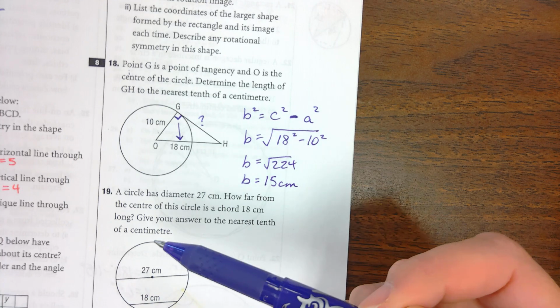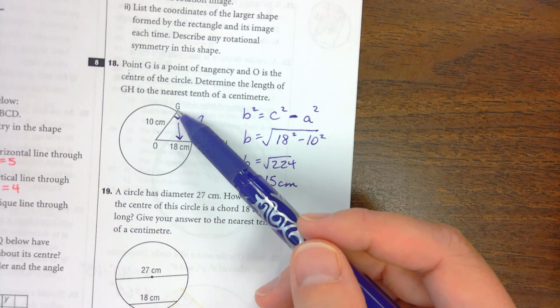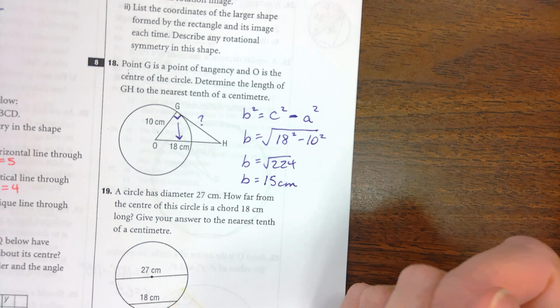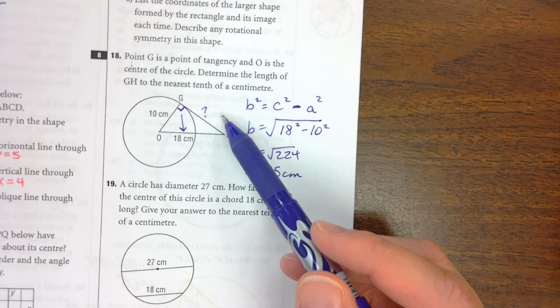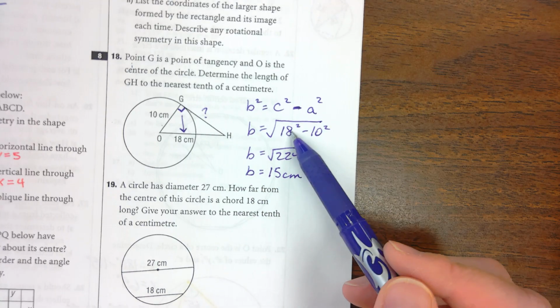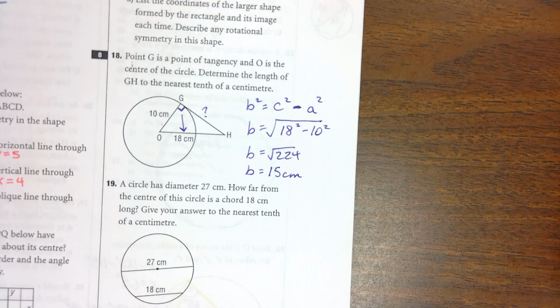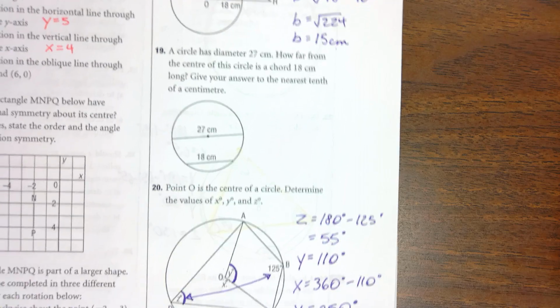Yep. Is it the arc? No, what theorem comes to mind? A 90 degree triangle and you're given two lengths. Oh, Michelle, sorry. Pythagorean theorem, right? So since I'm looking for the side length, I'm doing the subtraction. So 18 squared take away 10 squared, square rooted, I get 15 centimeters. Make sure you write your unit. In this case, 15 centimeters.